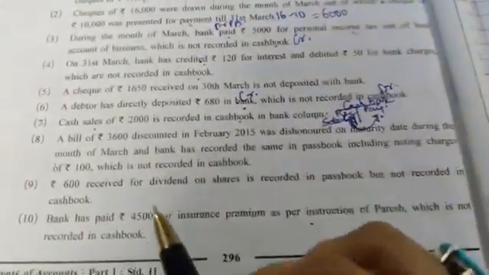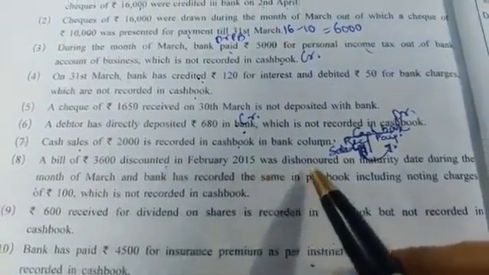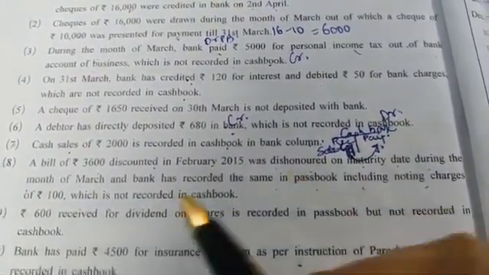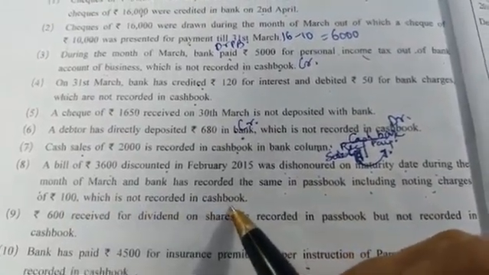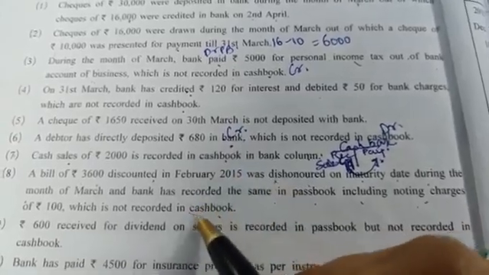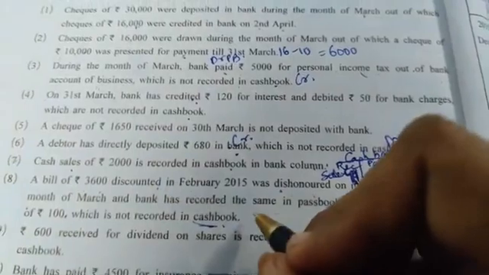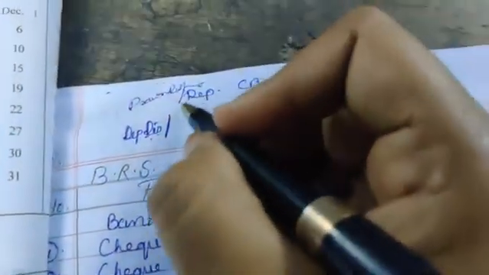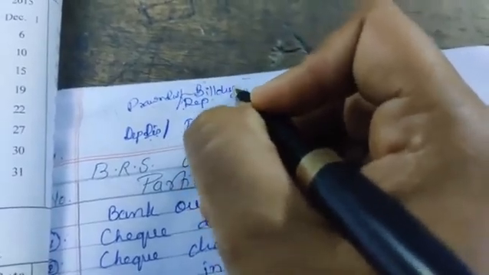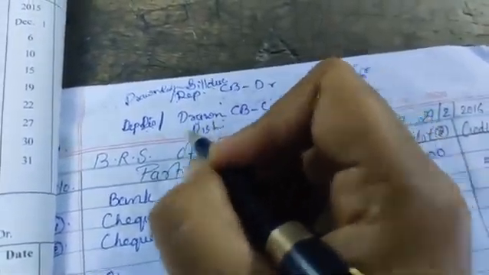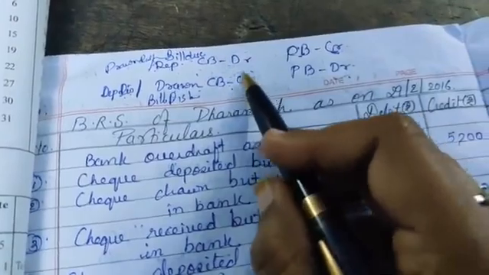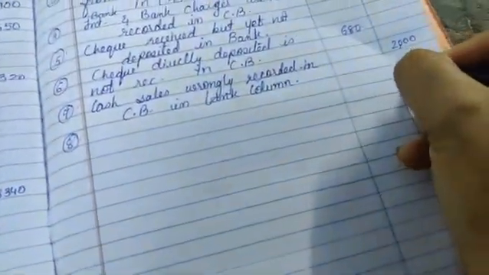Now next, 8th. A bill of 3600 discounted in February was dishonored on maturity date during the month of March, and bank has recorded the same in passbook including the noting charges of 100, which is not recorded in cash book. So the entry will be 3600 plus 100 rupees, so the entry will be for 3700. Now see, bill discounted, we are seeing this deposited one. So the dishonor of bill will come here. It is not recorded in cash book, so it will be credited. So 3700 will be credited.